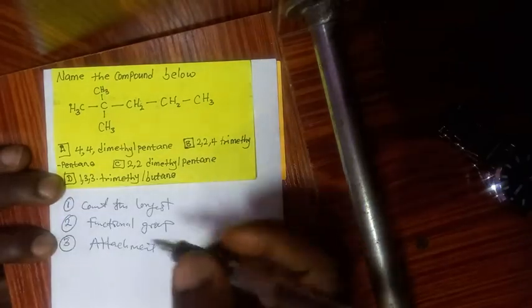So the rule number one says count the longest carbon atom. That's rule number one. The rule number two says you should identify the functional group. The rule number three says we should start counting from the side that the substituent is closer to the end, right? So what are the substituents? Substituents are simply attachments. So all these things we just said, let's put it into practice.